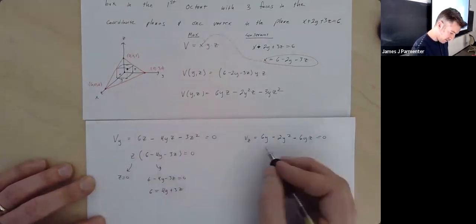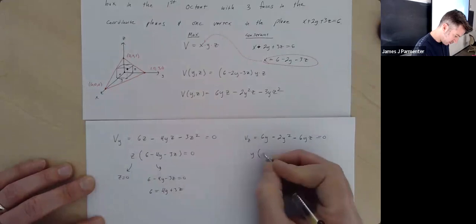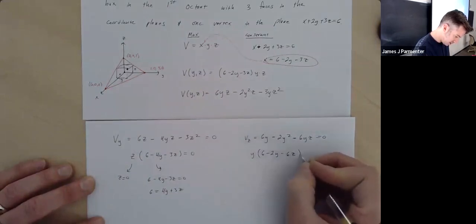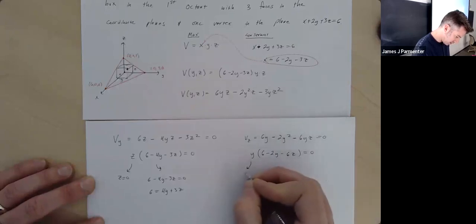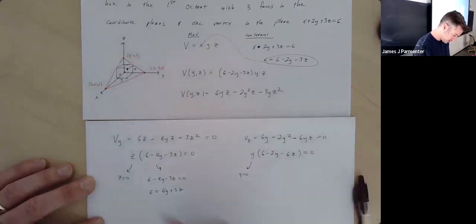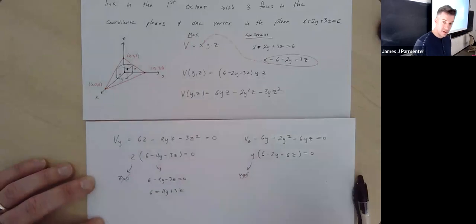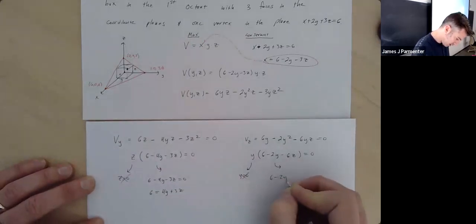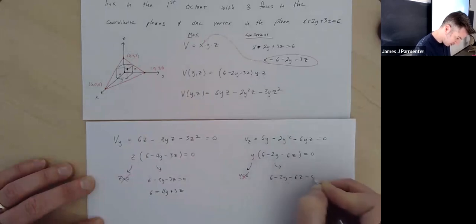Same idea here. I can factor out a y and I'm left with 6 minus 2y minus 6z equal to 0. I can either get y equal to 0, which again I don't want, since I don't want a box where one of the dimensions is 0, or I can get 6 minus 2y minus 6z equal to 0.